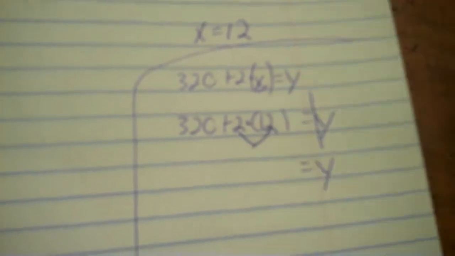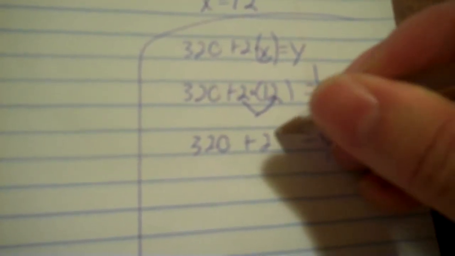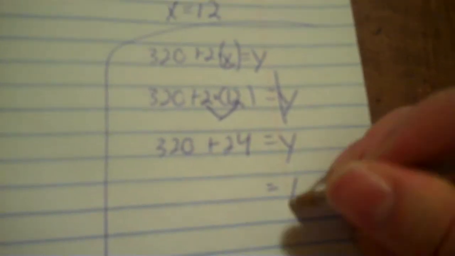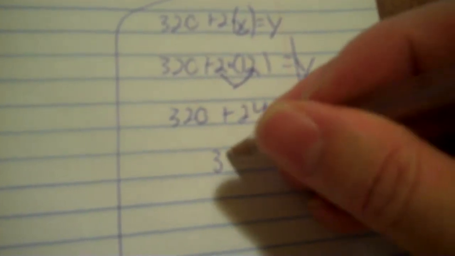You got to do the times first. So 2 times 12 is 24. And then 320 plus 24 is 344. So there's your answer, 344 pounds.